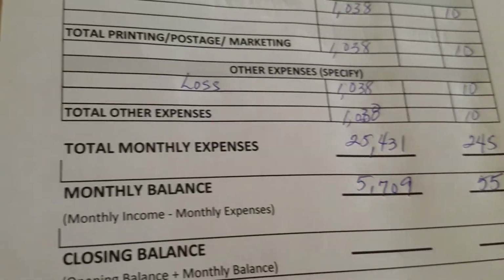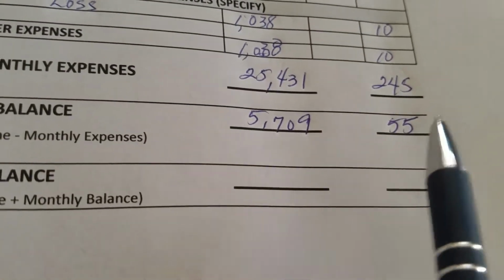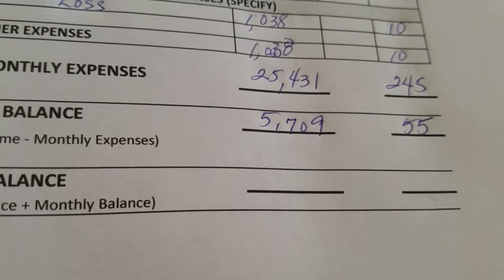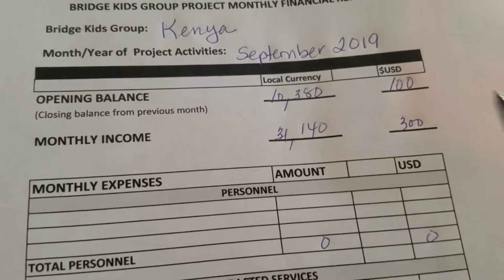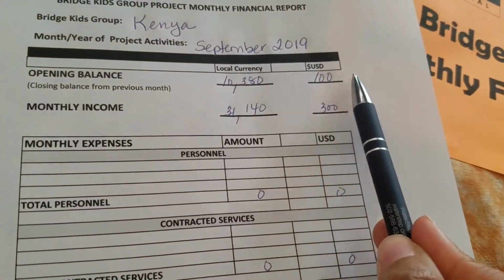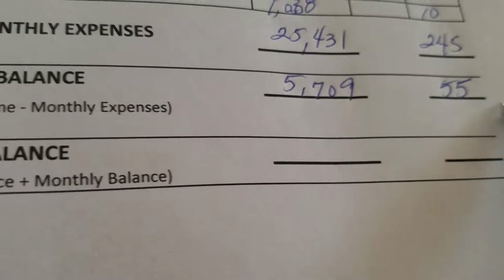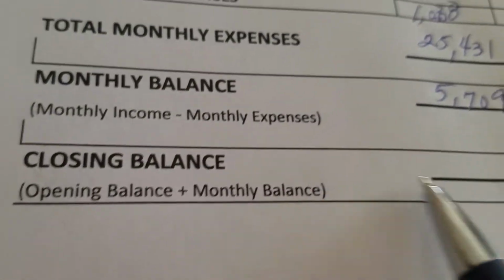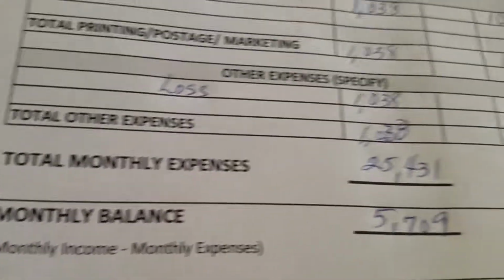All right. And then your closing balance. This means you have $55 left in your account or on hand at the end of the month. You started out, okay, with $100. At the beginning of September, there was $100 on hand. And now at the end of September, you're adding an extra $55 to that, okay? So your closing balance is your opening balance plus your monthly balance.